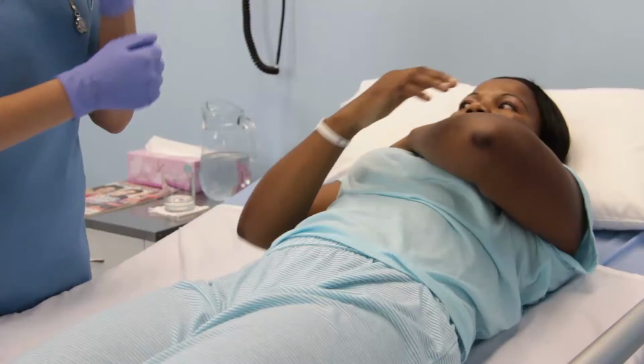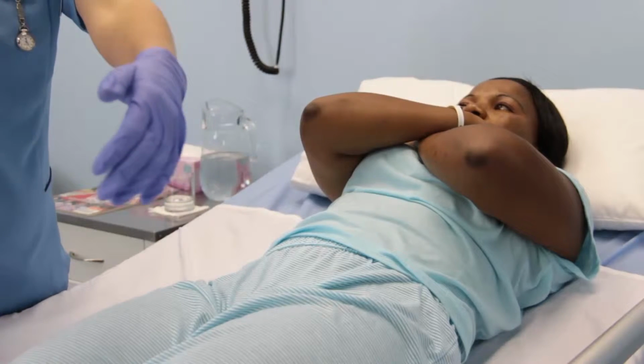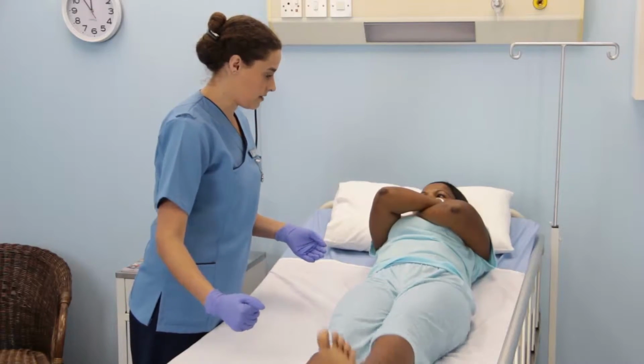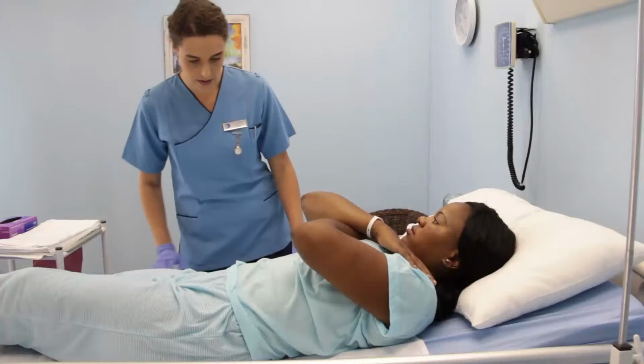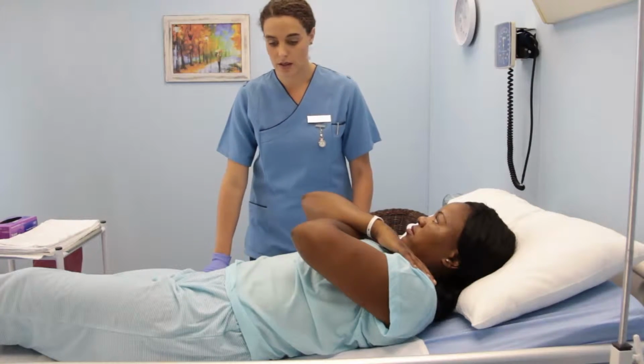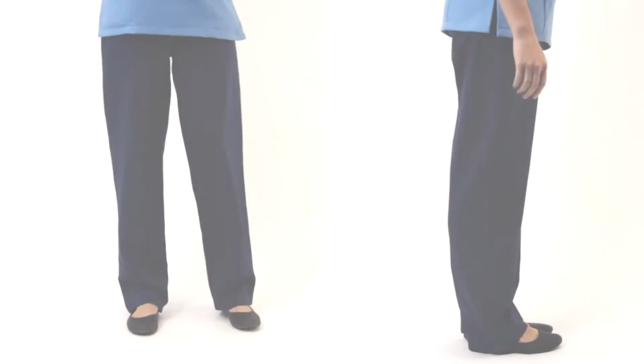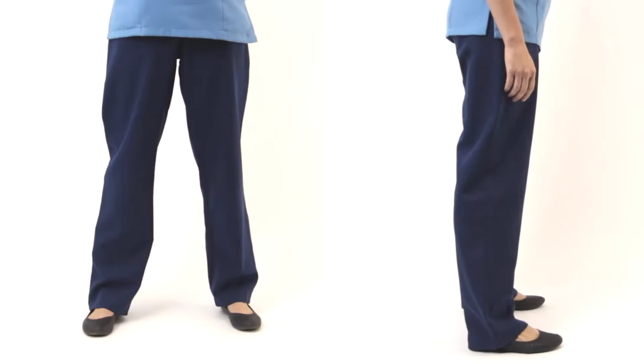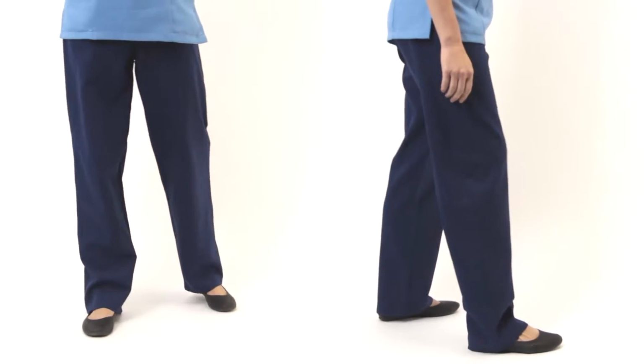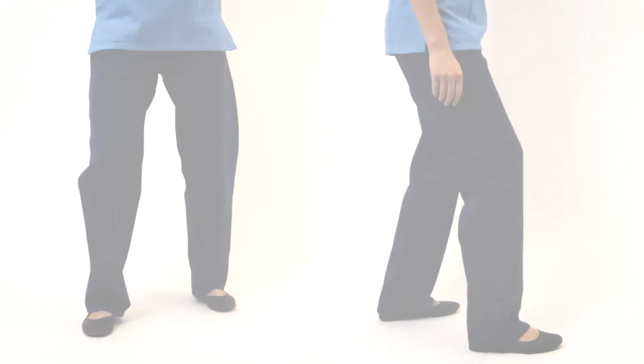Ask the patient to cross their arms over their chest and to cross the leg furthest from you over the leg nearest to you. Stand in line with the midsection of the patient, with your feet spread about shoulder width apart, with one foot in front of the other.